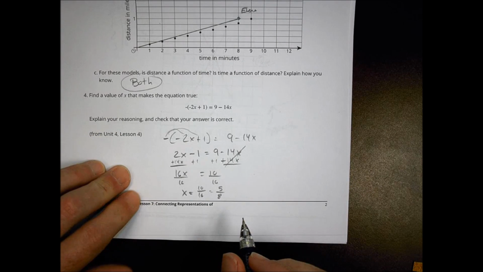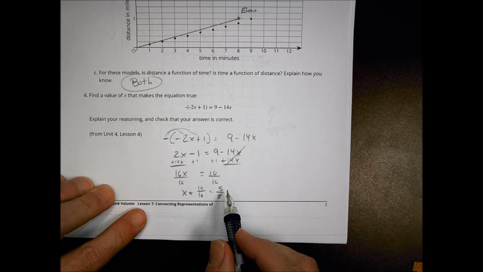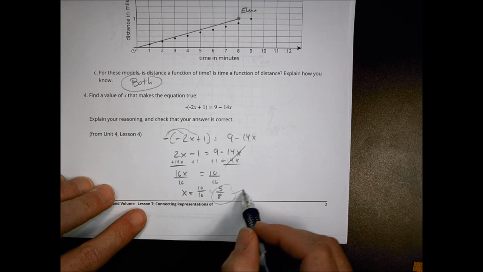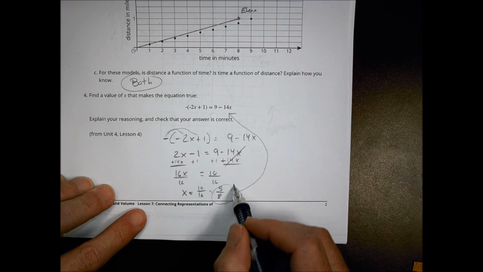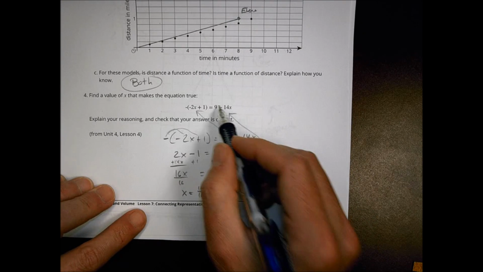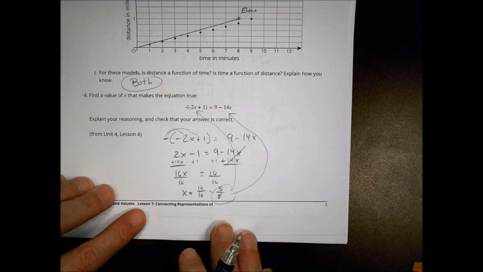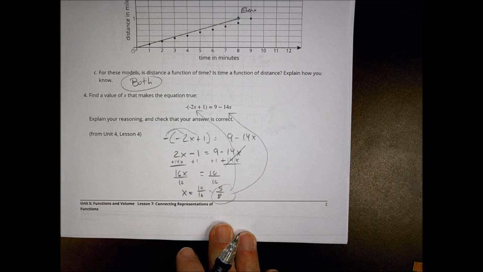To check my answer to see if it's right, what that means is take that value of x and plug it in there, and plug it in there, and see if the two sides actually equal one another. And I'll let you check that out to see if it is accurate or not, and show your teacher.